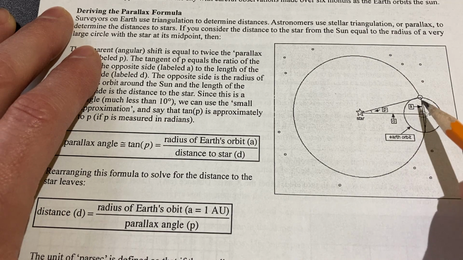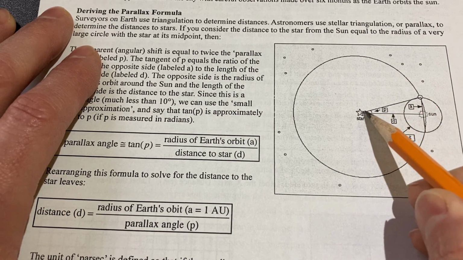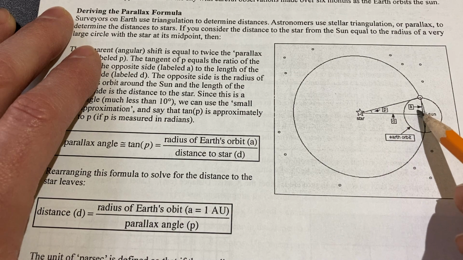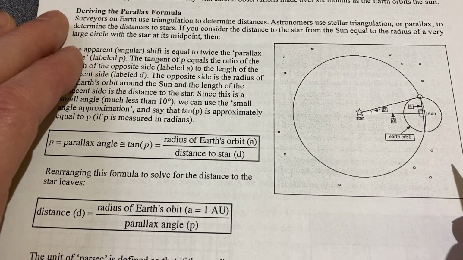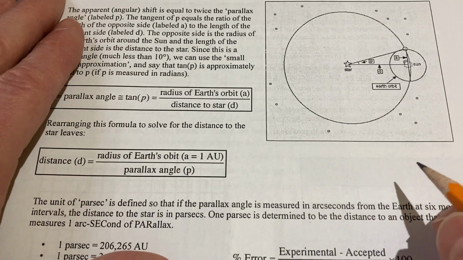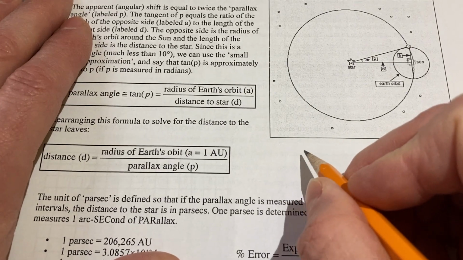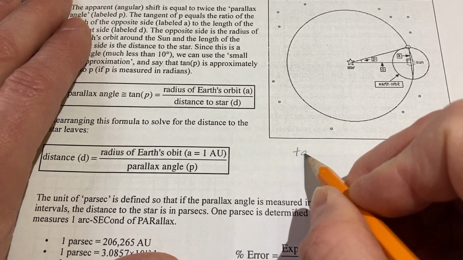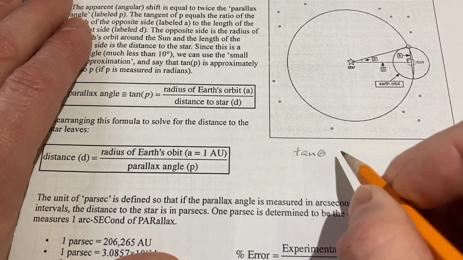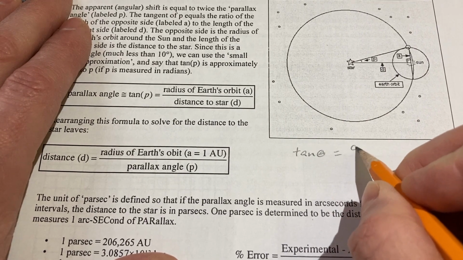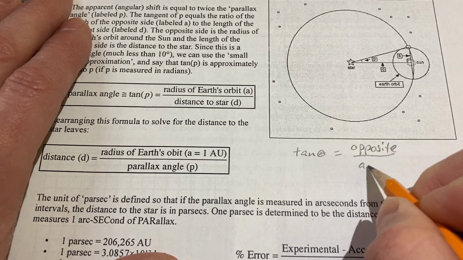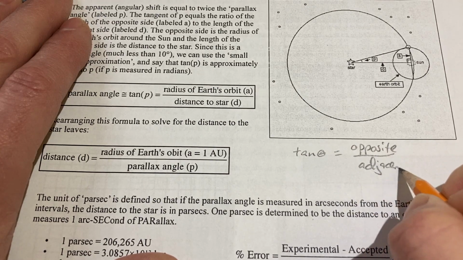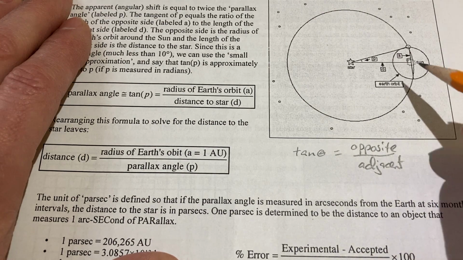Then what we can do is set up a triangle, and you can see that this is a right-angled triangle here with the sun at the right angle. So what we're going to be using to pull this off is the formula: the tangent of the angle equals opposite over adjacent. If you've had geometry, that looks pretty familiar.